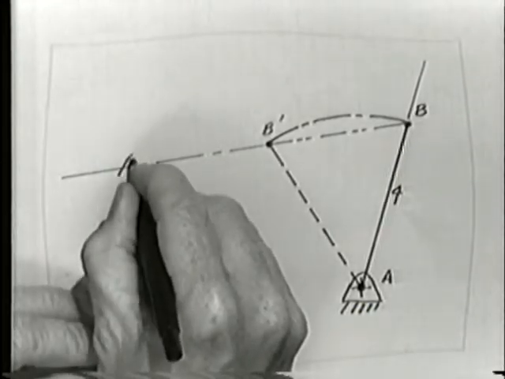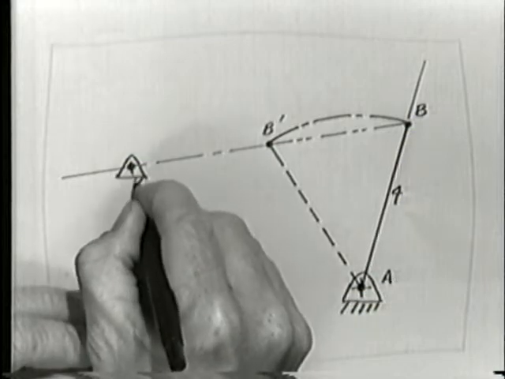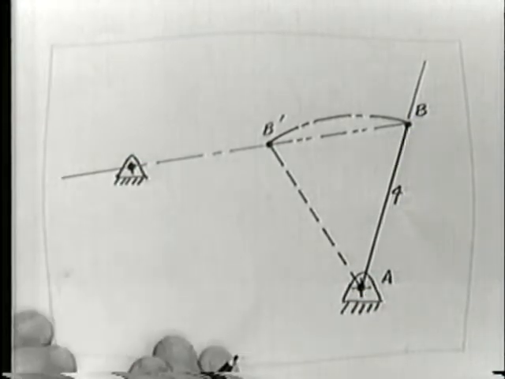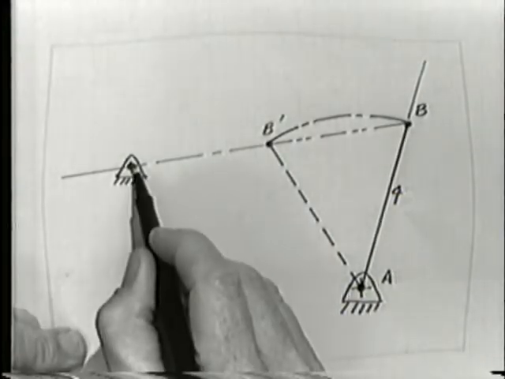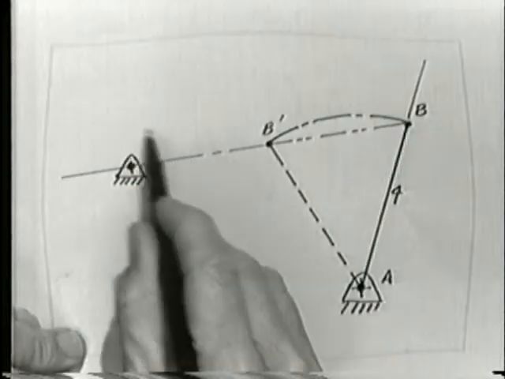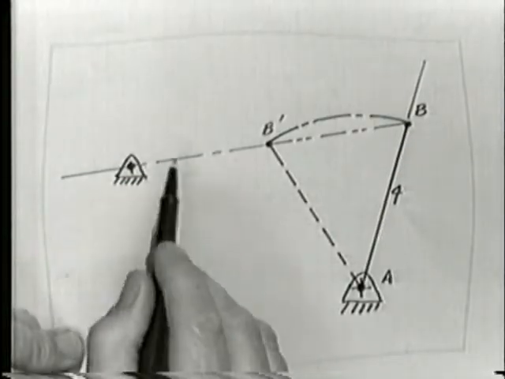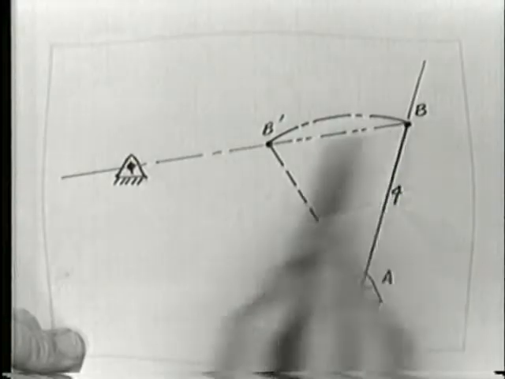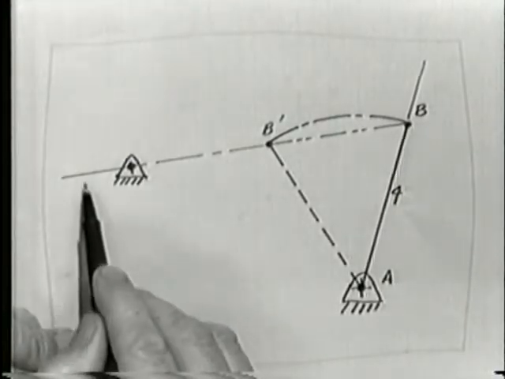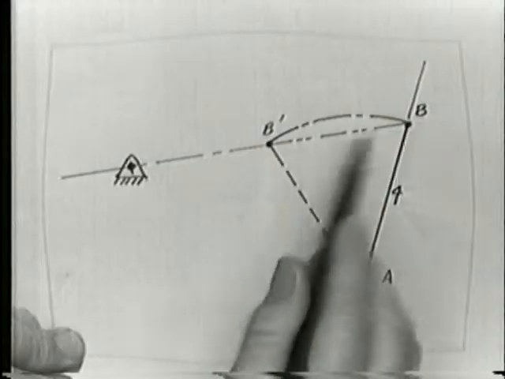That point that I just chose, somewhat at random along that line, is going to be the other fixed pivot. In this case, it will be for the crank, link 2. Now, link 2 is going to swing in an arc about that center, and when it goes through 180 degrees, I want it to drive this from B to B prime. And when it goes through the other 180 degrees, to drive it from B prime to B.